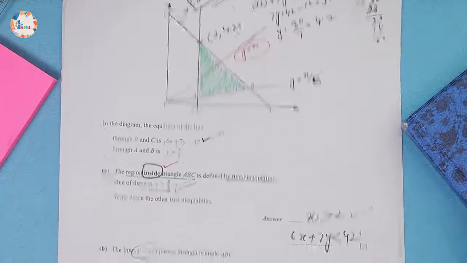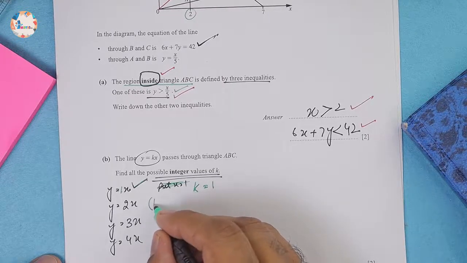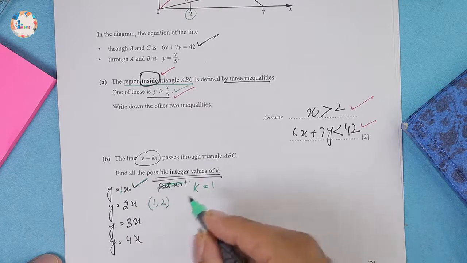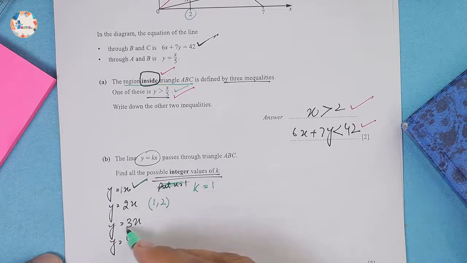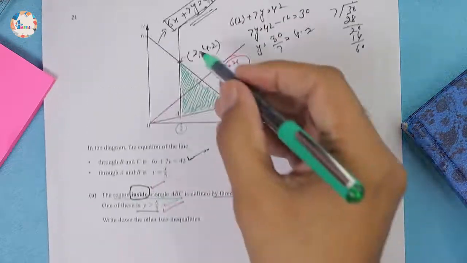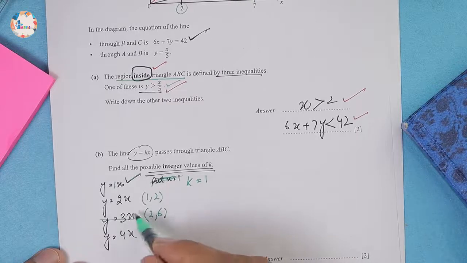So we can write here, if we take x value as 1, y value will be 2, which is also there. And if we take x is equal to 2 in this one, y will be 6, and the y value 6 is more than 4.2, so it will be out of this, so we cannot take this value.